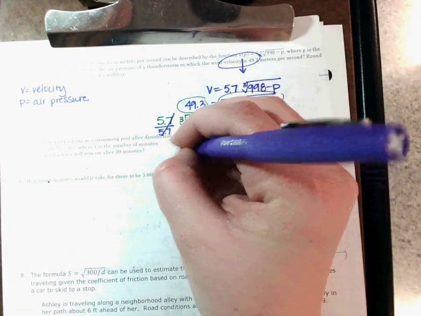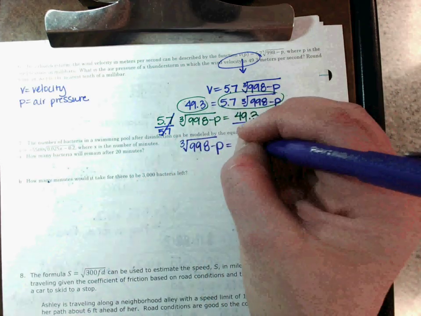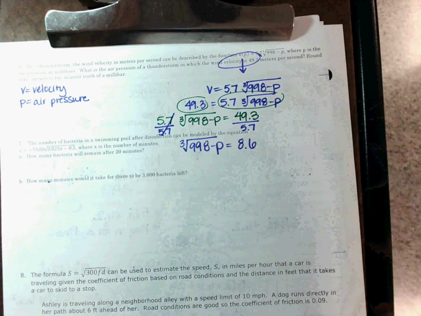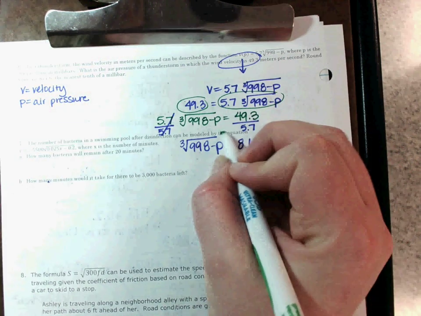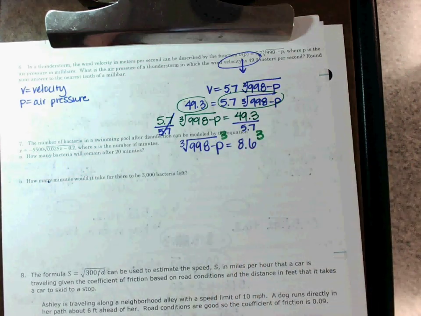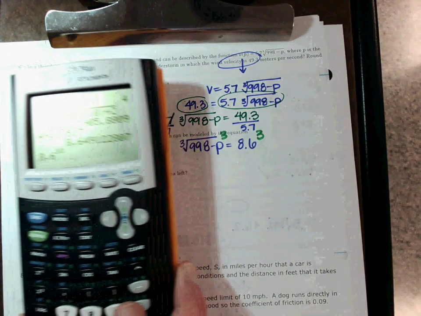So these cross out. I have cubic root 998 minus P equals 8.6. Okay, what's my next step? Remember, if it was a square root, I would square, but it's a cubic root, so I have to cube. And remember that if it's a positive base, you don't really need the parentheses. You can put them, but you don't have to. So 8.6 to the power of 3.